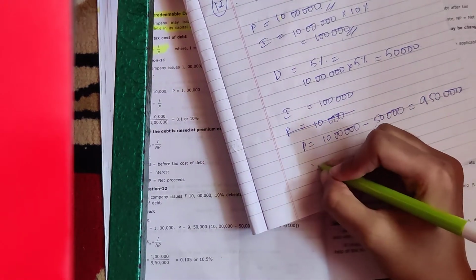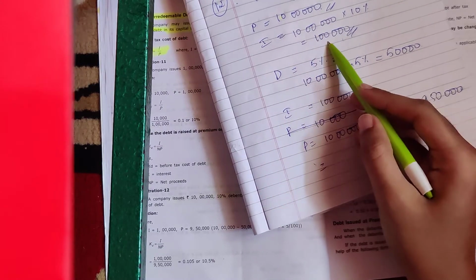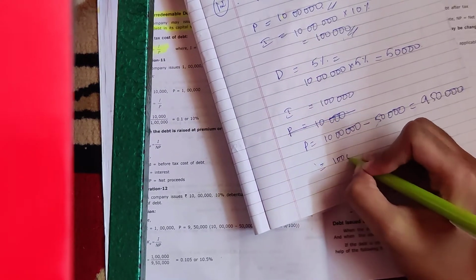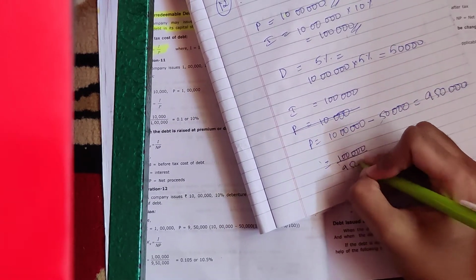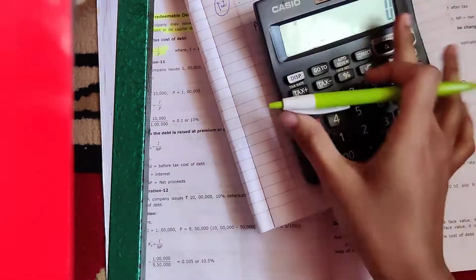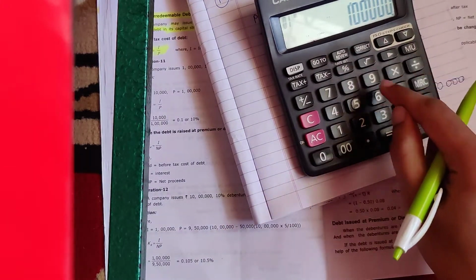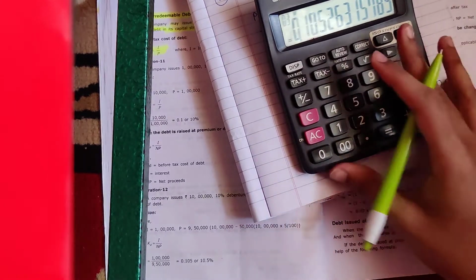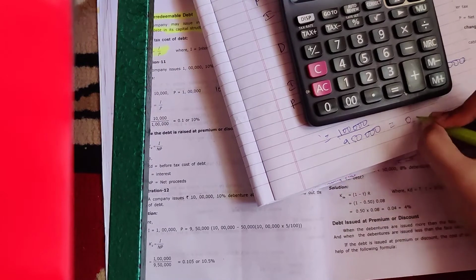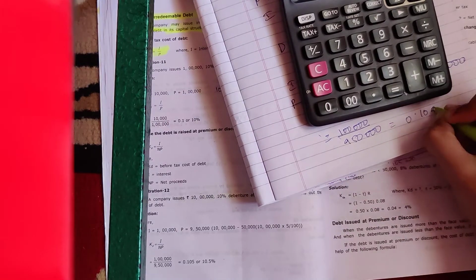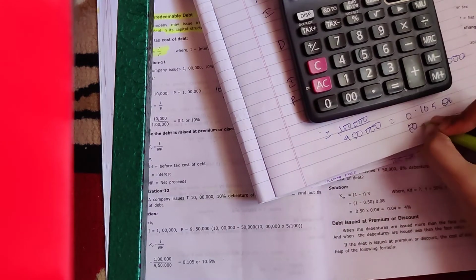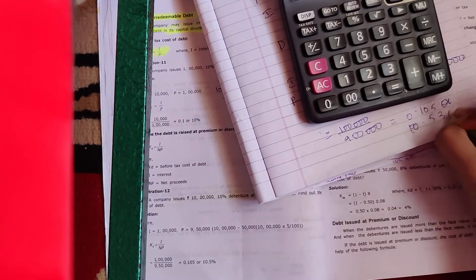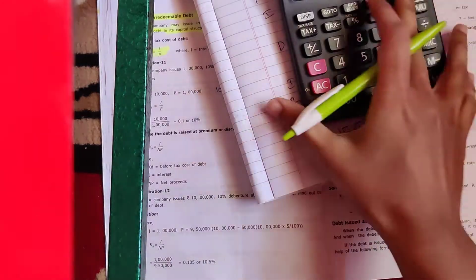If you substitute this into the formula, we already found out interest, it is nothing but 1 lakh, that is 10 lakh into 10%. 1 lakh divided by 9,50,000 will give you 0.105, or into 100 will give you 10.53. 10.53 is the answer. This is how you calculate it.